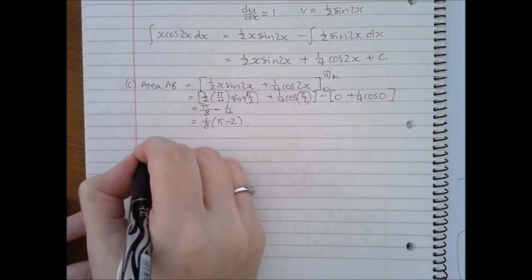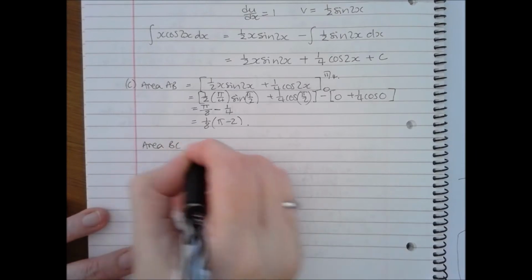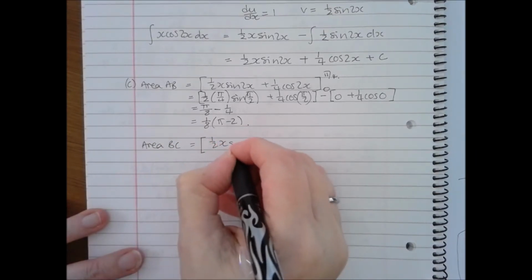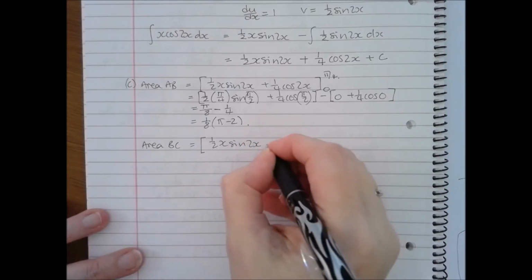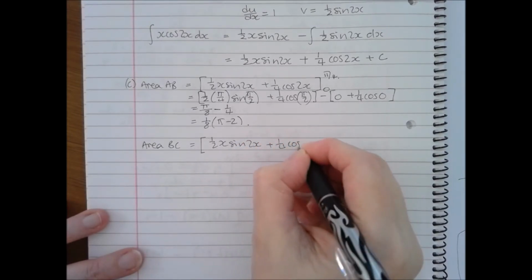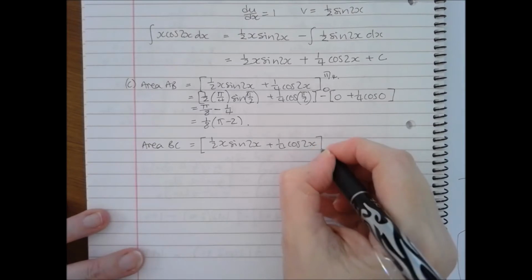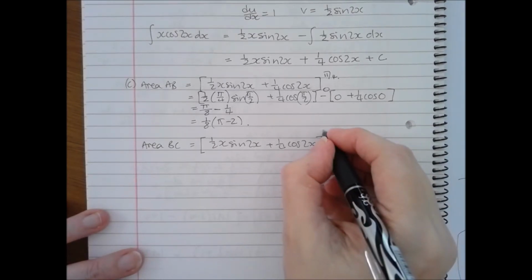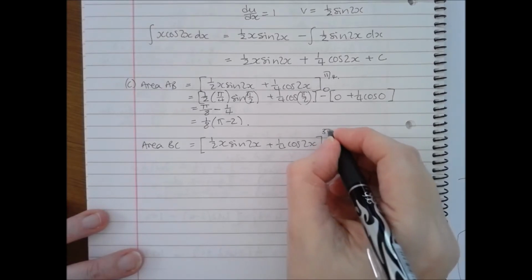And then I need to find the area from B to C. So same idea again, a half x sine 2x plus a quarter cos 2x is my integral, and then this time my limits are pi by 4 and 3 pi by 4.